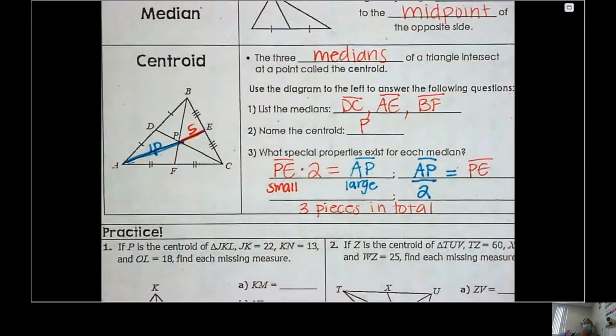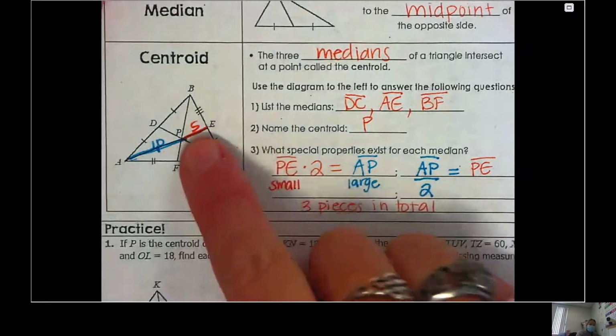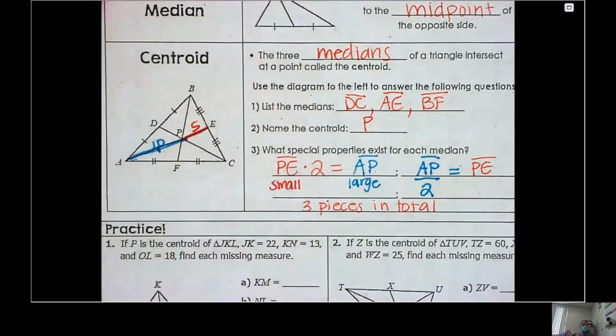Three pieces in total. So you've got 1 small piece and the big piece is worth 2 small pieces. You would add the numbers together. That would be 15, yes. So this is like saying this is worth 1 piece, that's 5.